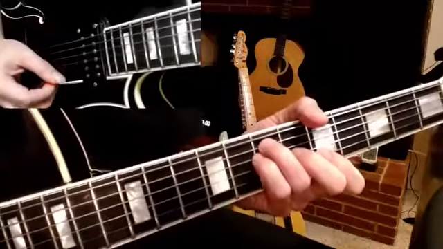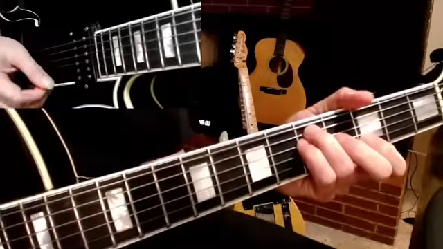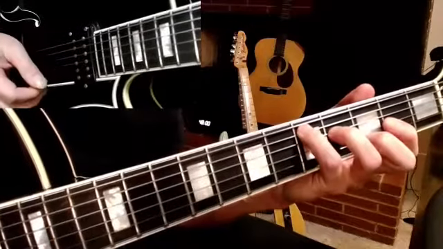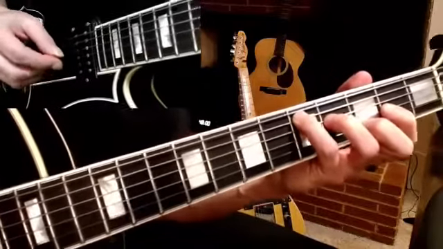And then, in order to do that, to know where those places are, you need to practice or play, experiment with some arpeggios. So we'll give you some of those.